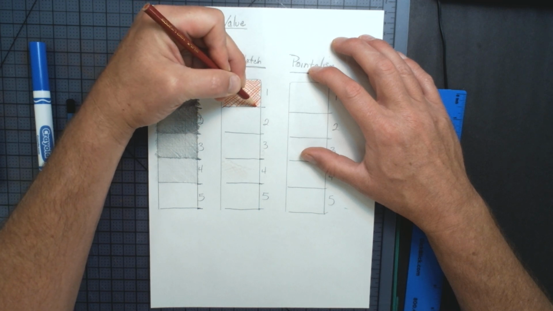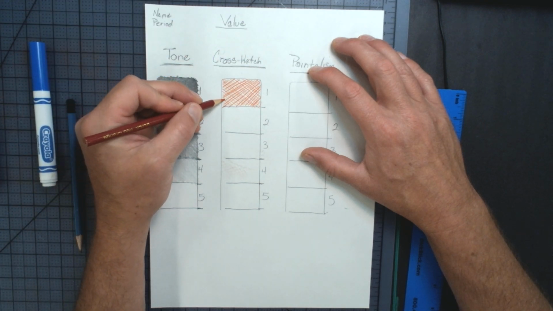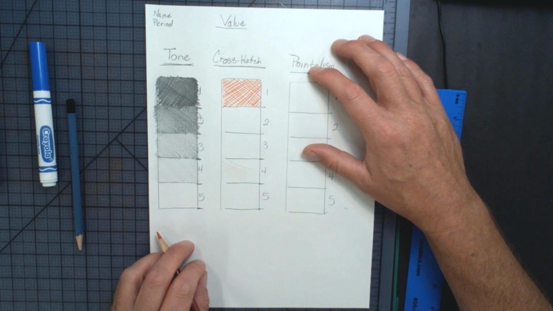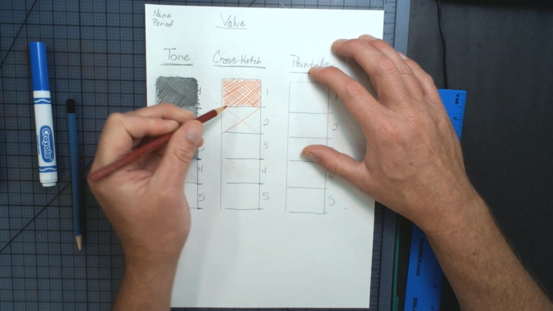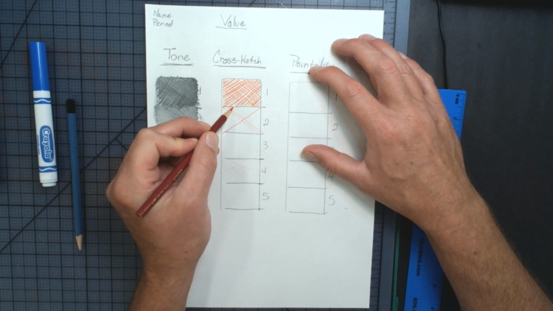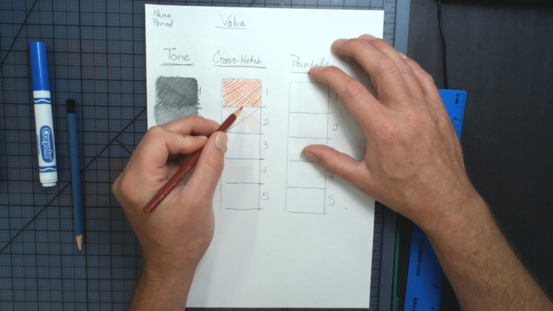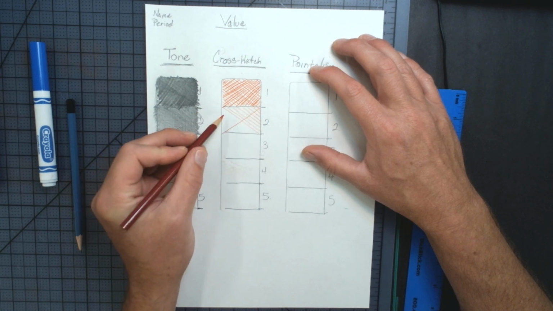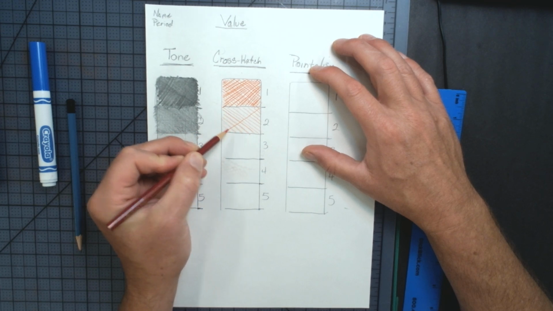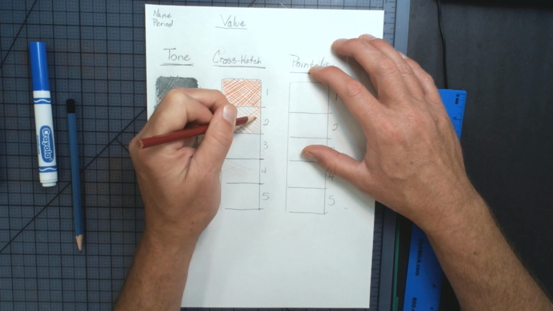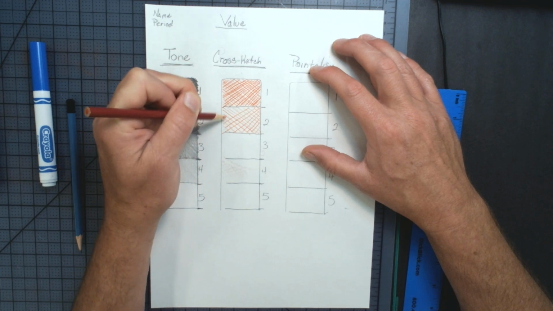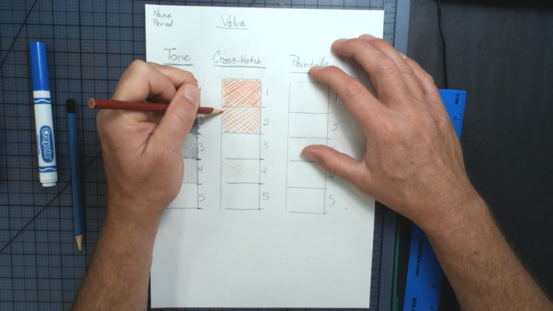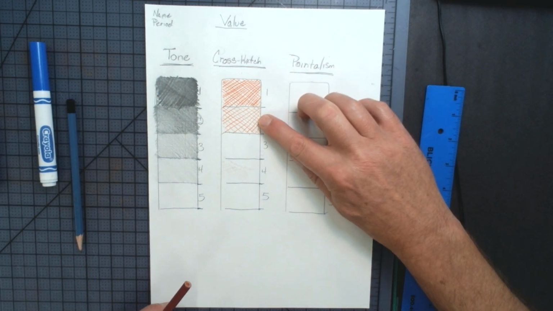So it's not how much pressure we're putting on the pencil, it's how many lines we're drawing in that box. And then for the next one, you're going to do the same X, but now these lines are going to be a little further apart, all the way to one corner, all the way down to the other. And as you can see, just because we're making these lines a little bit further apart, it already looks lighter.